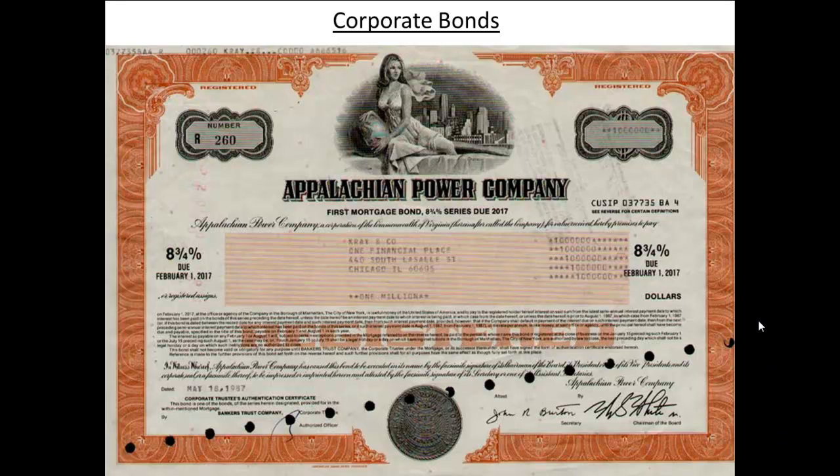So we've been doing a lot of personal finance examples to illustrate how to solve time value of money problems. Here's an example that involves a company that's borrowing money. So this is a bond sheet for Appalachian Power Company, and this is a bond that was born or originated back in the 1980s.